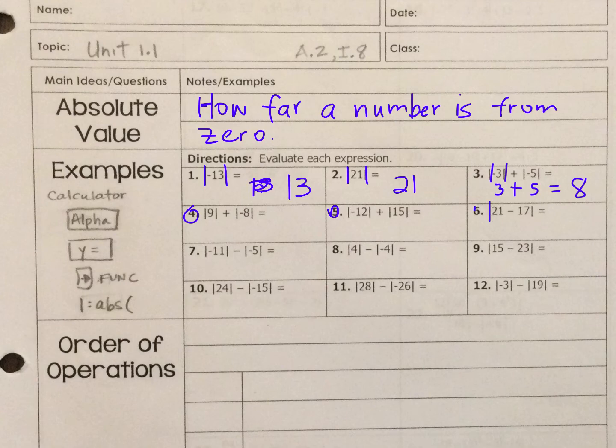So inside the absolute value, it says 21 minus 17. Well, we know that 21 minus 17 is 4, and we leave our absolute value. Absolute value of 4. Well, 4 is 4 jumps away from 0, so the answer is 4.